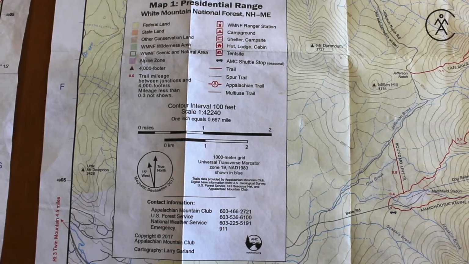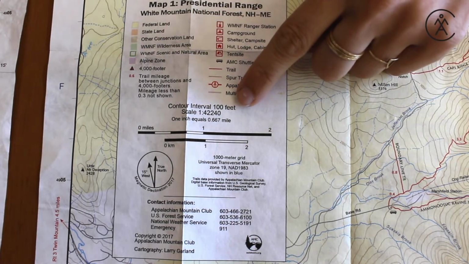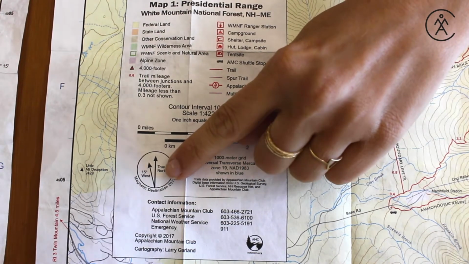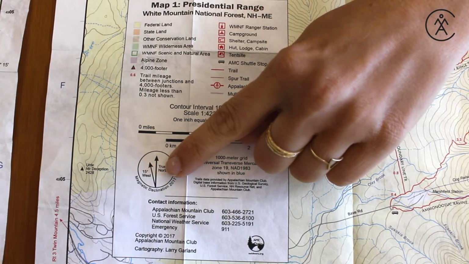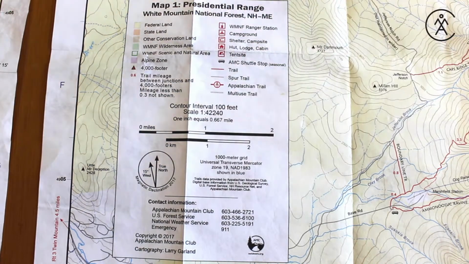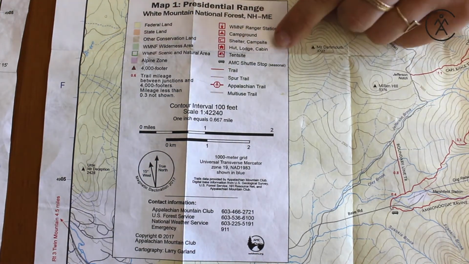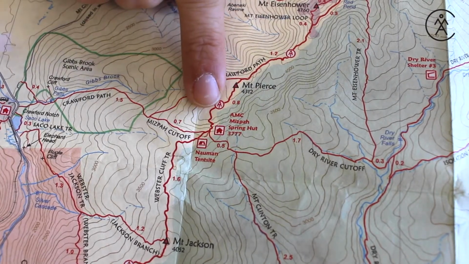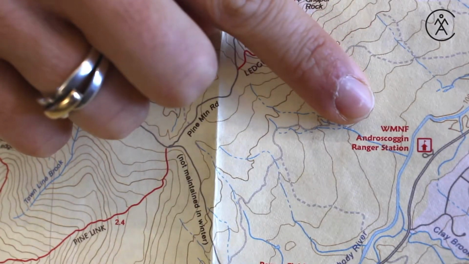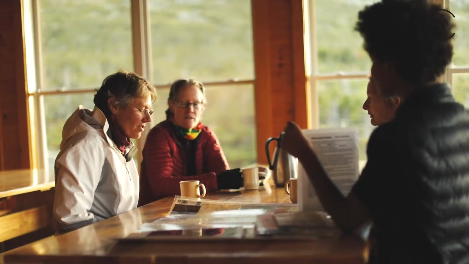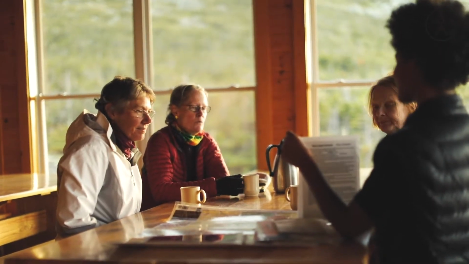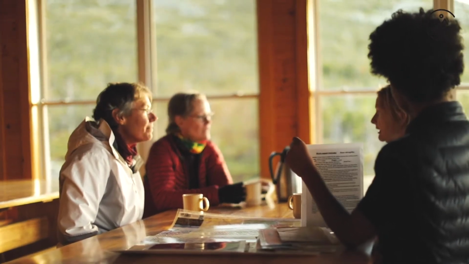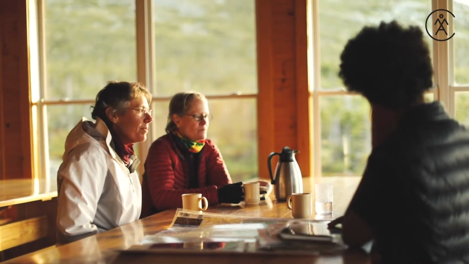Other important information on the legend is the contour interval. So for my map, it's 100 feet, and also declination information. So for here in New Hampshire, it's 15 degrees west. This is best used with compass navigation. Other important symbols we're seeing on this legend are symbols like shelters, tent sites, huts, lodges, and ranger stations. It's important to do some research and be familiar with what resources you can find at each of these places on the map, and also be aware of fees, reservation requirements, and seasonal closures.